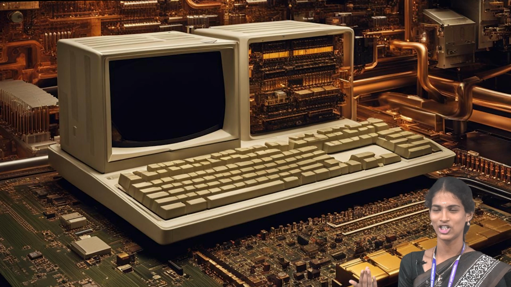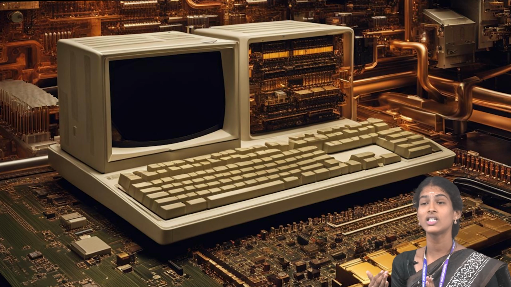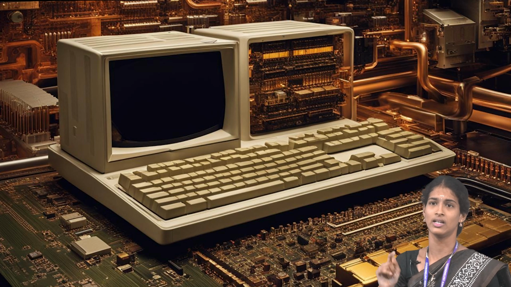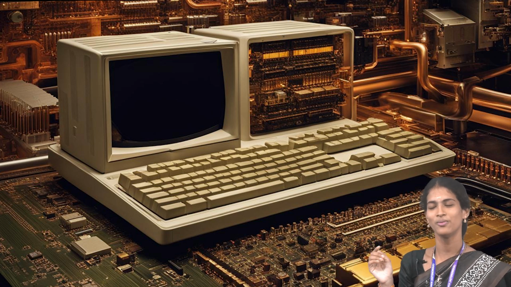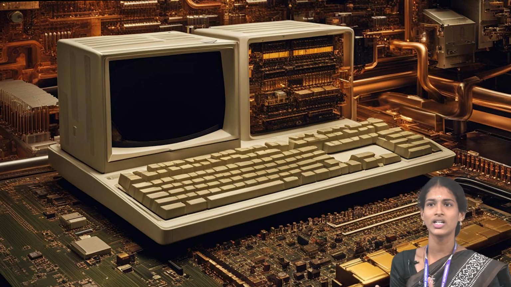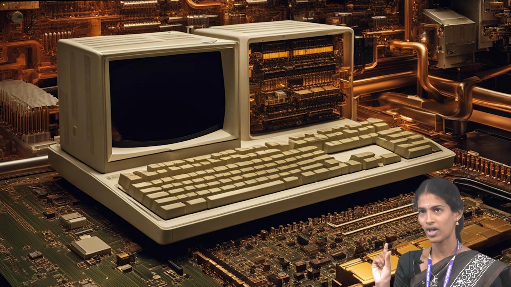The next, generation of computer. There are 5 generations of computers. The first generation, that is 1946 to 1959. During the first generation, computers were based on electronic valves, that is vacuum tubes.